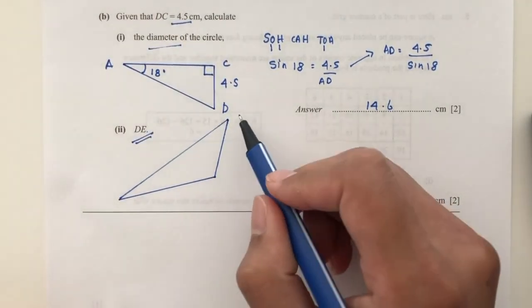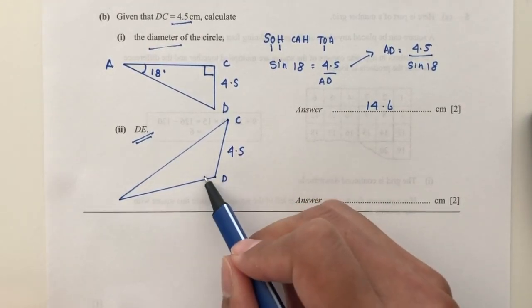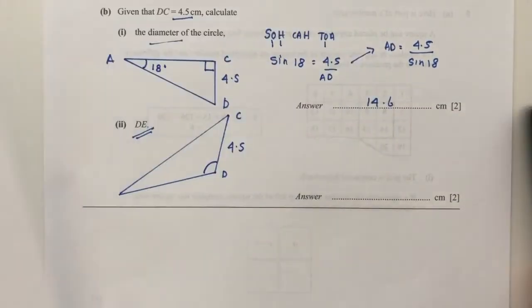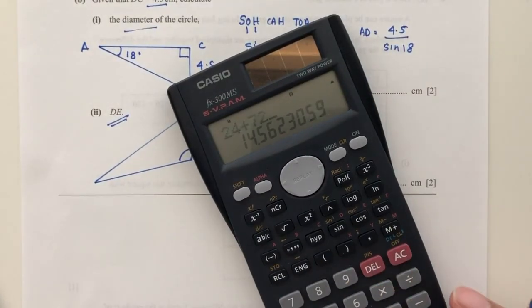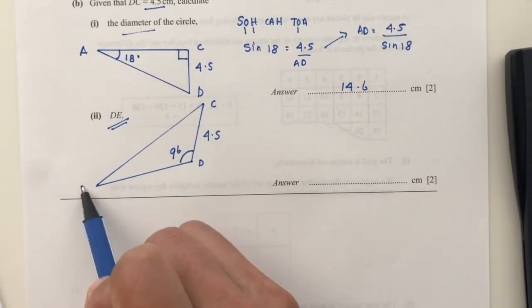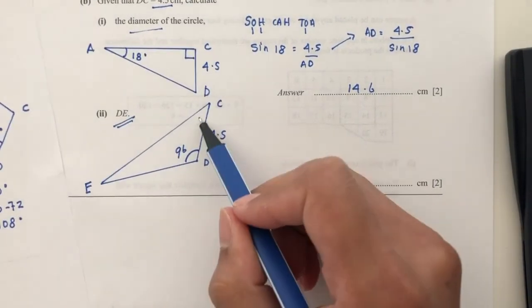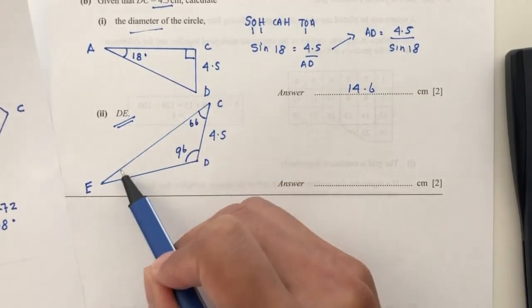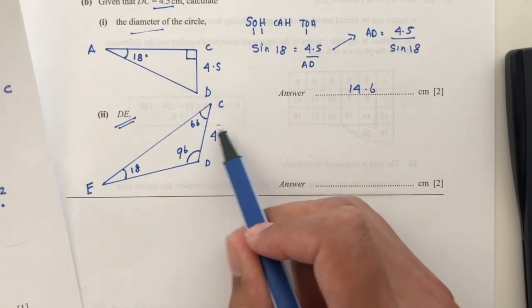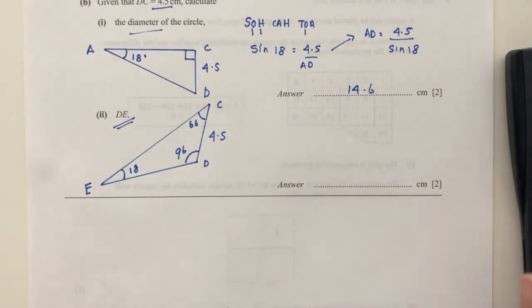Right? So this is CD. We know this is 4.5 still. And we know this angle is equal to, as you can see here, 24 plus 7.2. So 24 plus 7.2, that will be 96. And this is E here. And we know this angle here is 66. Write this down, 66. And this one here is 18. So we know this angle, this side and this angle. We want to find this side, so we have to use the sine rule.